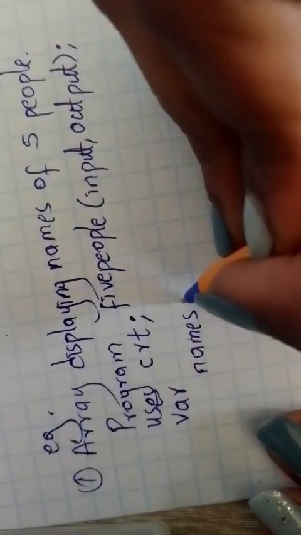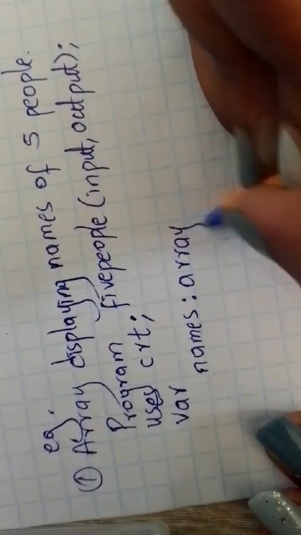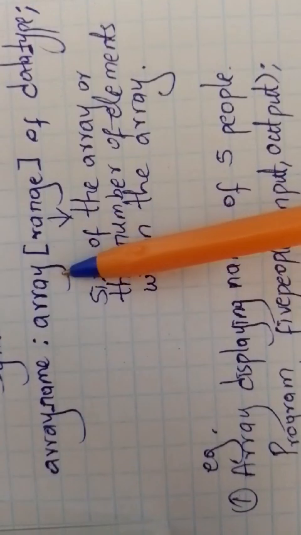According to the syntax, followed by full colon, and then the keyword array, box brackets. We saw from the syntax we use the array name. Okay, we have specified that as names. The array, we have used the keyword array.